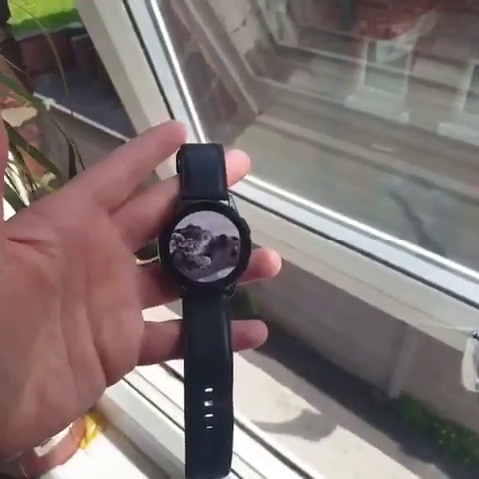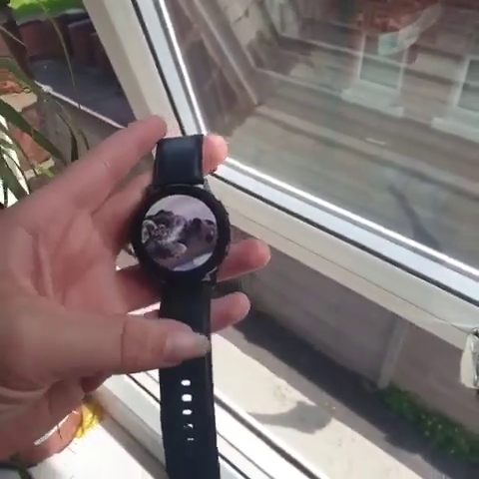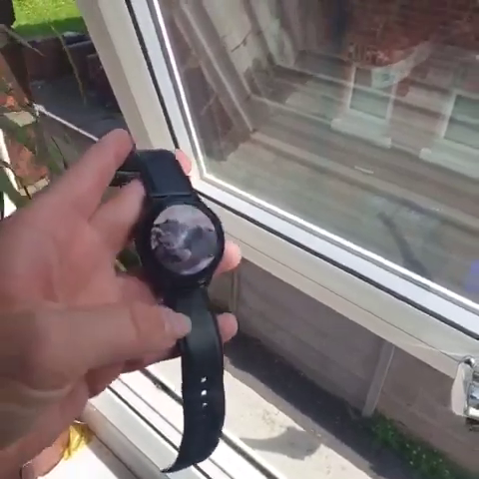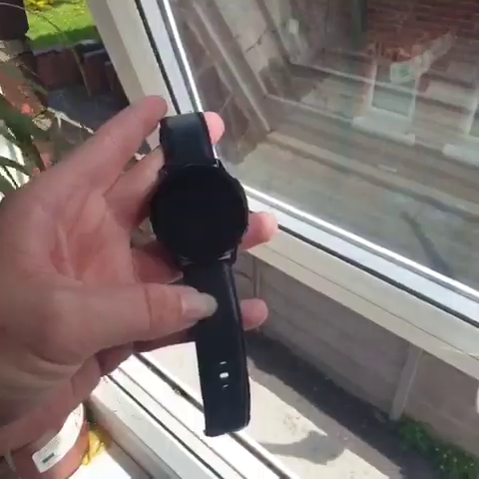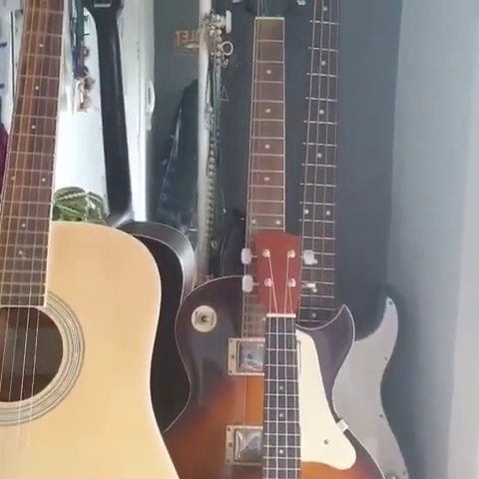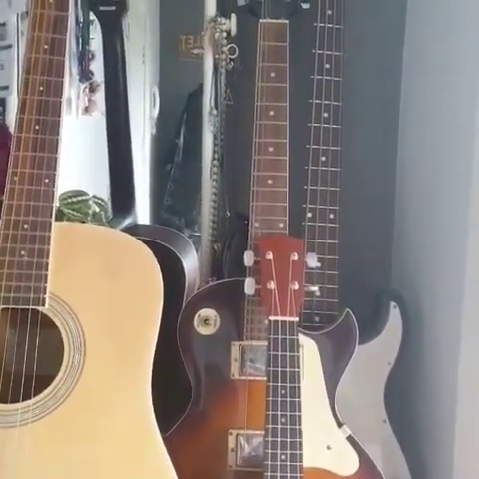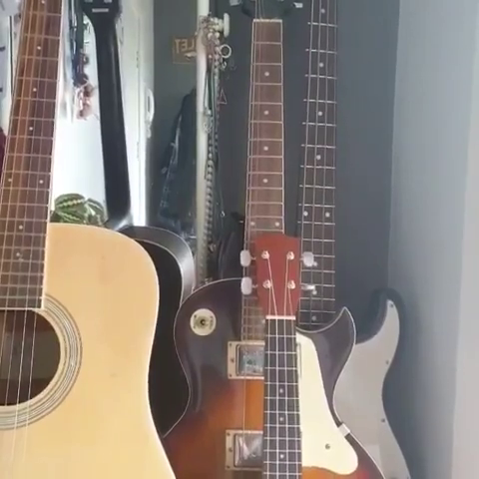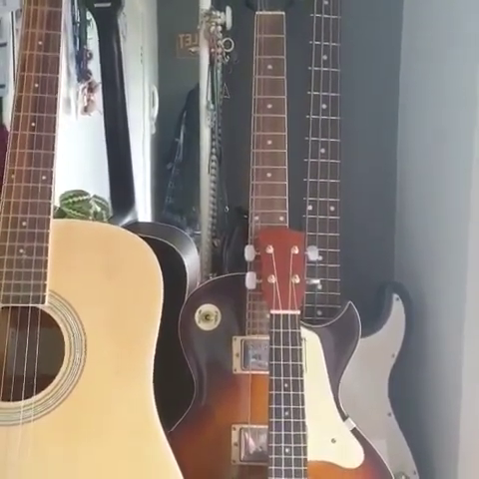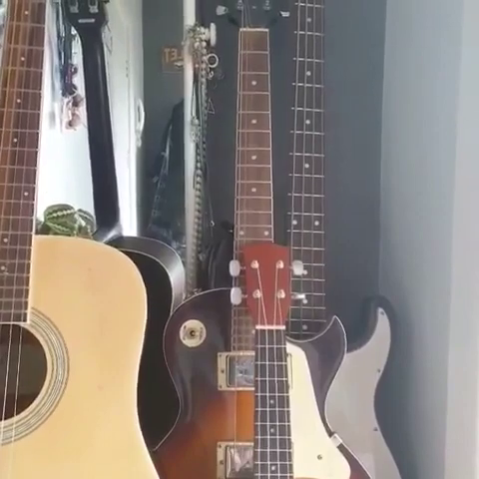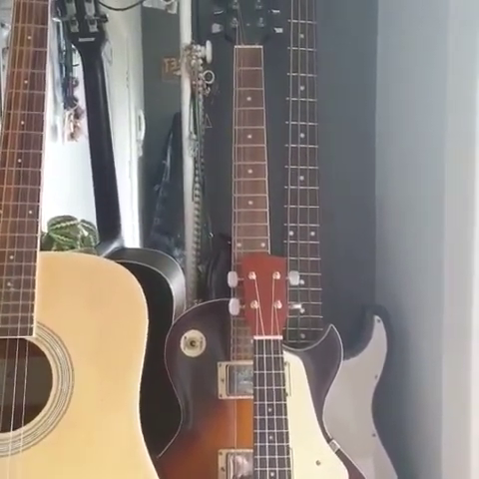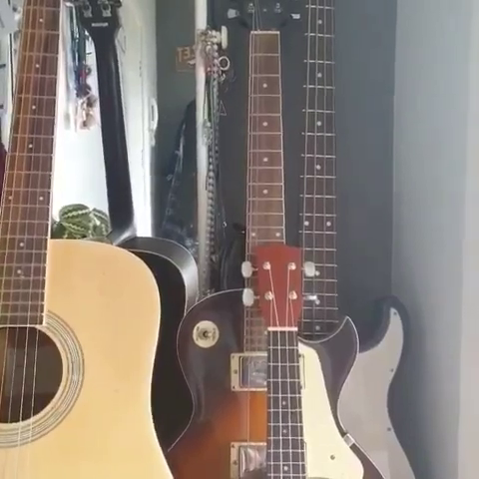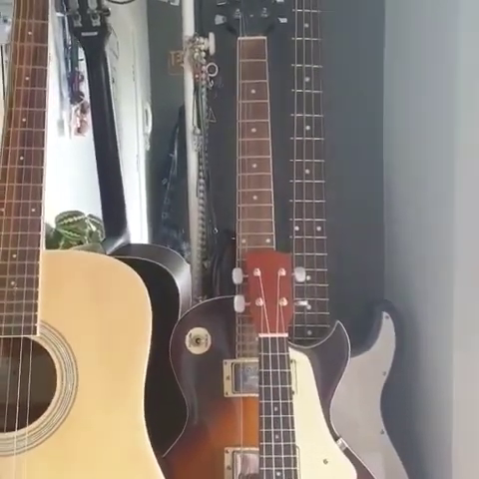Number 10 is leather. So this is the strap of my watch. Leather. Does leather conduct or insulate electricity? Number 11 is a really tricky one for you. A guitar. Does it conduct or insulate electricity? We've got here an acoustic guitar, an electric guitar, an electric bass, and an acoustic ukulele. But which parts actually conduct electricity? This is super tricky.